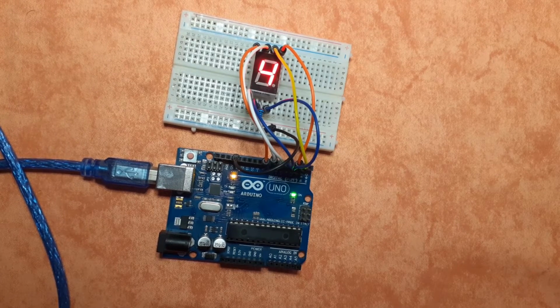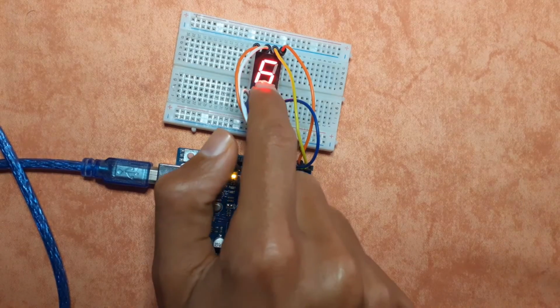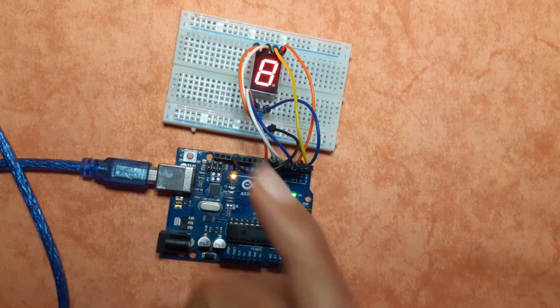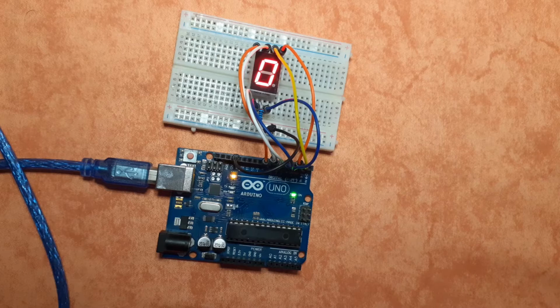So in this tutorial we are going to talk about the 7-segment display, which you could use to display some numbers. As you can see here we have a simple counter that counts the numbers from 0 to 9. In this video I'm going to show you how it works.